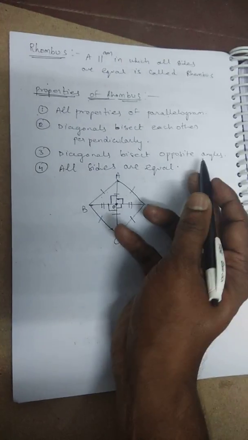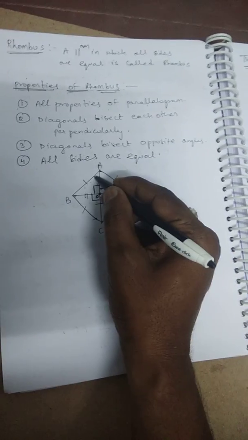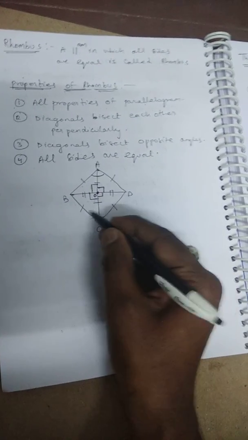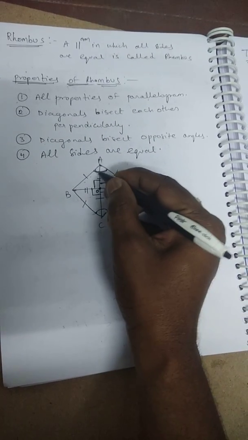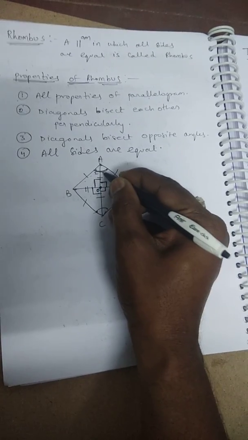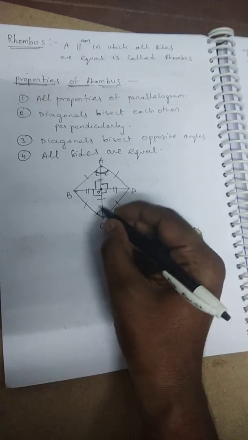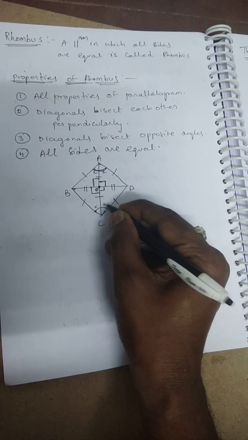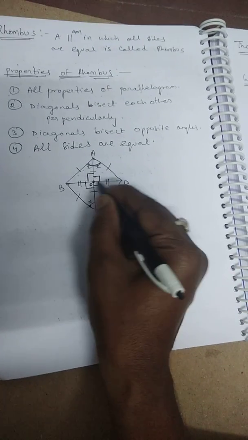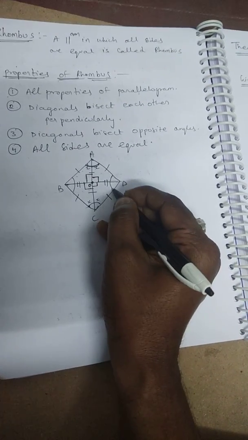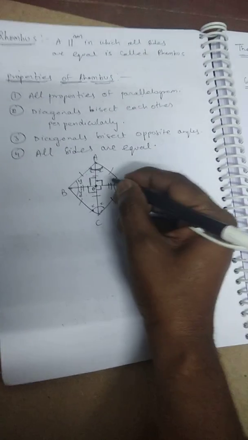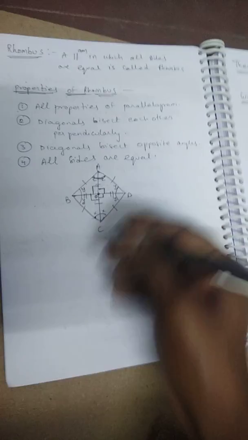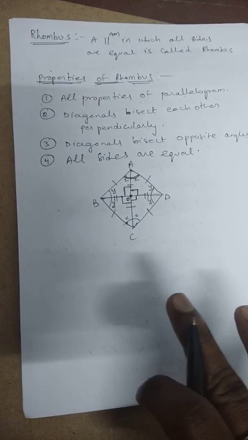Next, diagonals bisect the opposite angles. This is the diagonal. This is angle A and this is angle C. These two are opposite angles. They will be bisected, bisected means two equal parts. That means if this angle is X, this angle also will be X. Similarly, this diagonal also bisects angle B and angle D into two equal parts. If this is Y, this also will be Y.